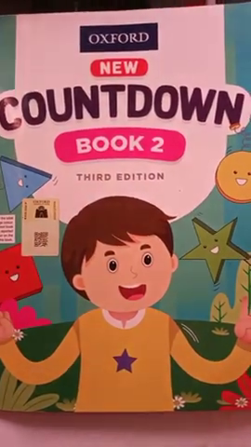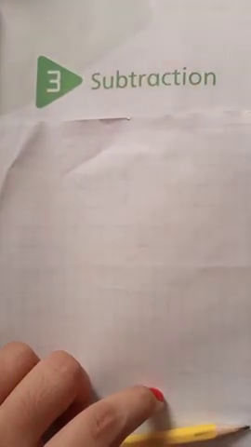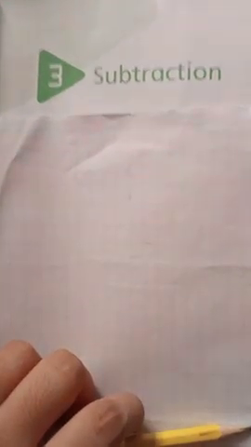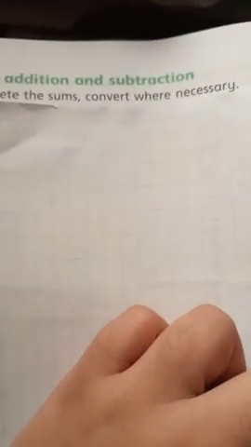Here is our Countdown Book 2. So students, as we were revising our chapter number 3, that is subtraction, today we are going to revise our page number 50. Now students, open page number 50. Here is our today's topic, that is review. In this we will review our addition and subtraction sums. Okay students, here are the sums and we are going to complete these sums, converting where it is necessary.